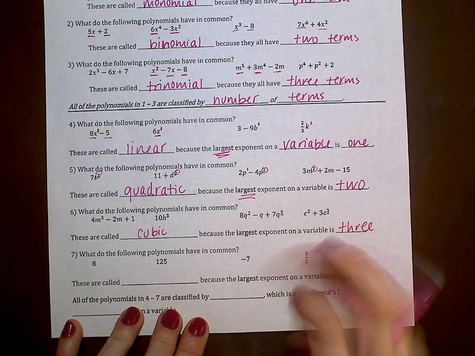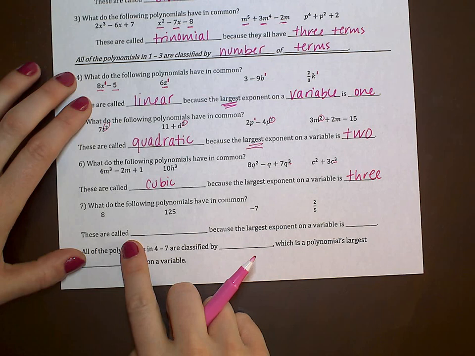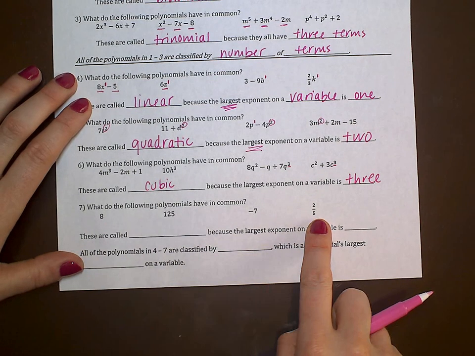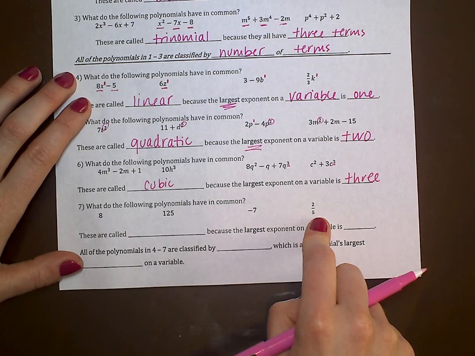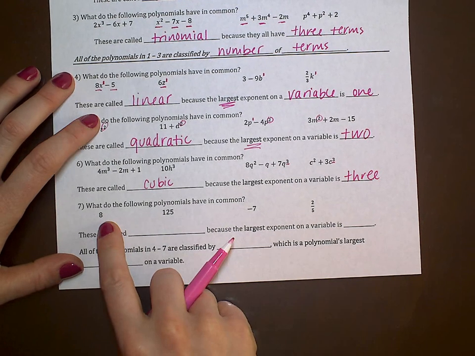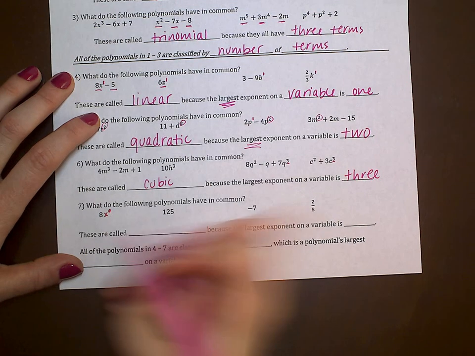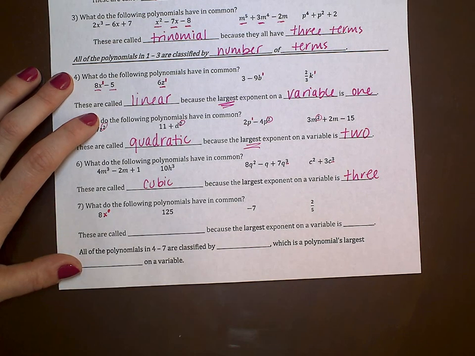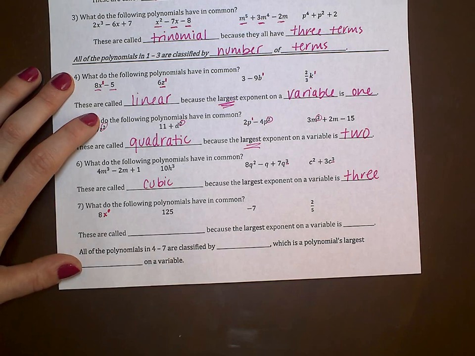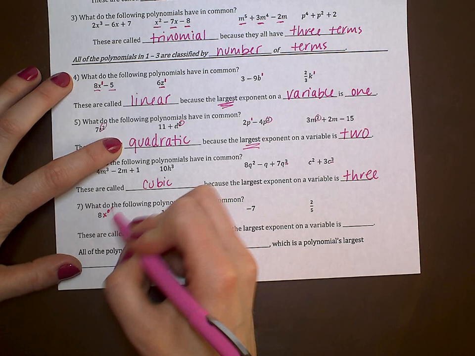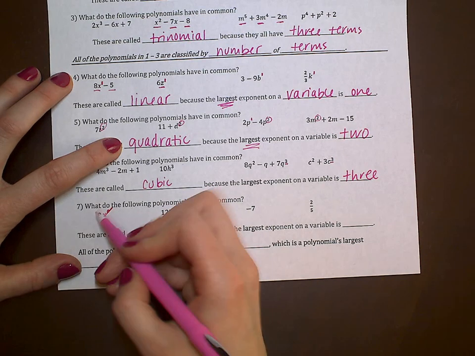And then the last one, number 7, what do these have in common? Well, 8, 125, negative 7, 2/5, that's just a plain number. There actually is a variable happening here, so if I put an x on the 8 here, like 8x to the 0 is technically what is there, but we all know that anything to the 0 power is just 1, so that would cancel out, leaving me with just 8.